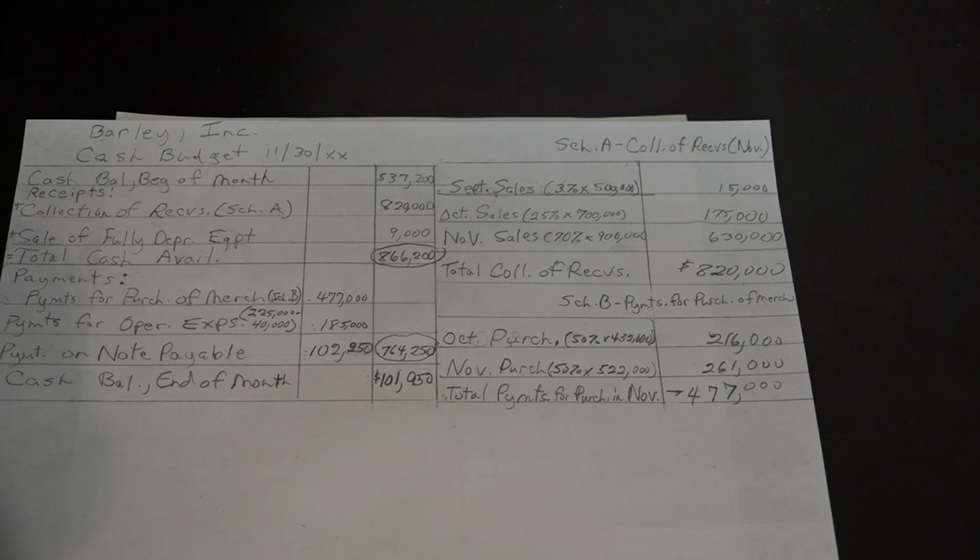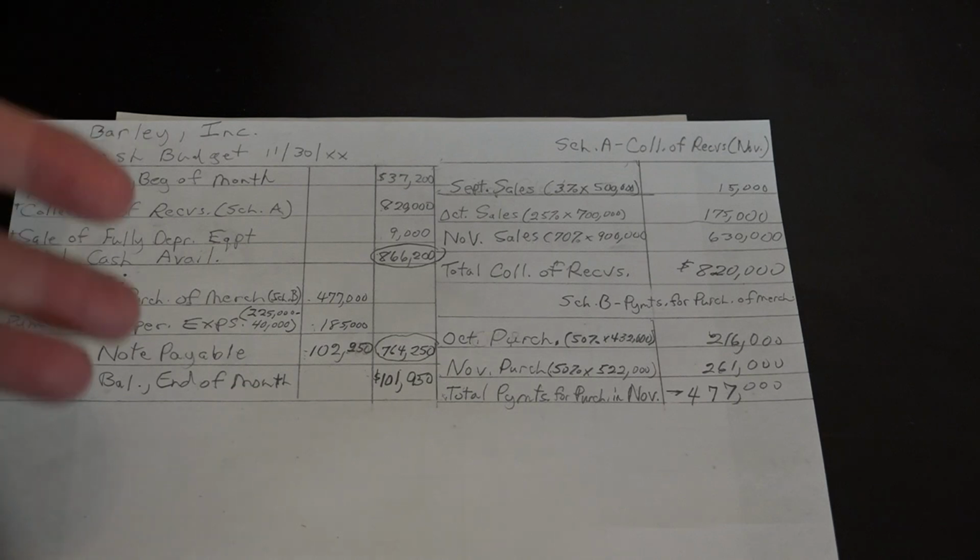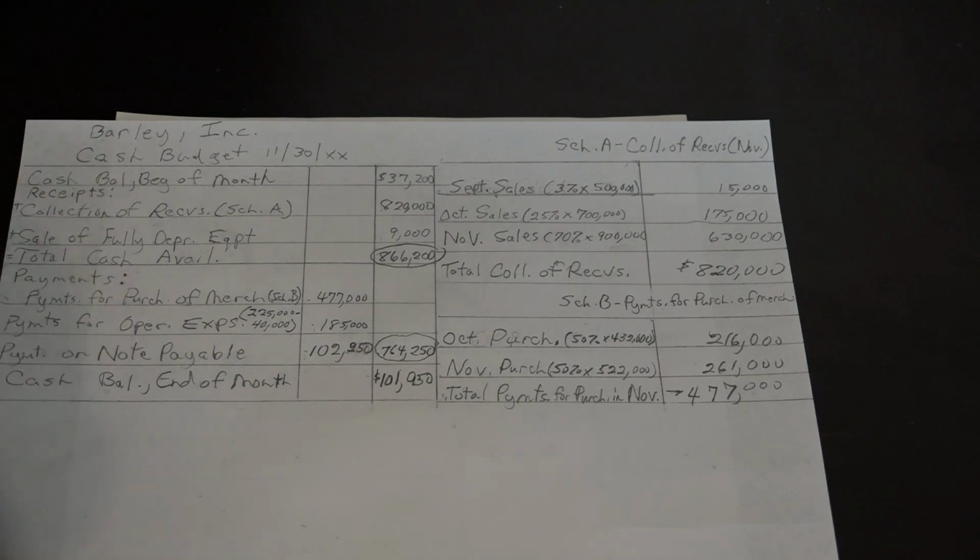So this really ties in the sales budget, the purchases budget, the general administrative expense budget, as well as the cash budget. So I just thought this would be a good way of summing up all that stuff in the lecture and in the chapter, because the chapter is quite detailed.